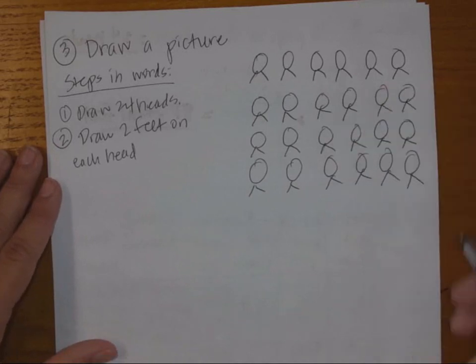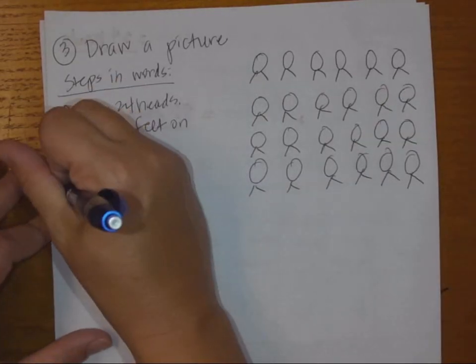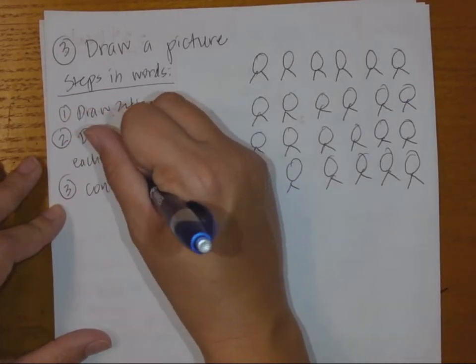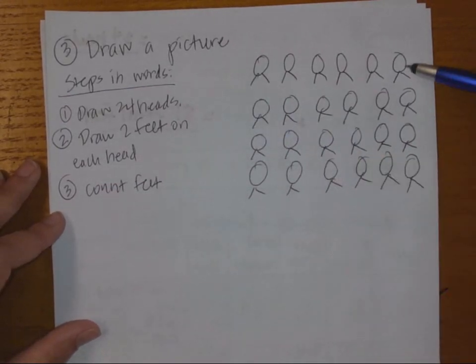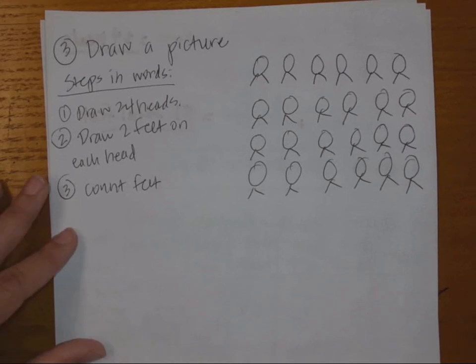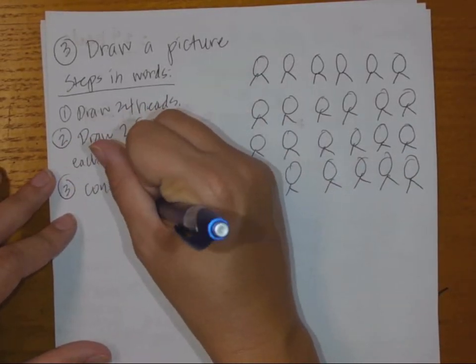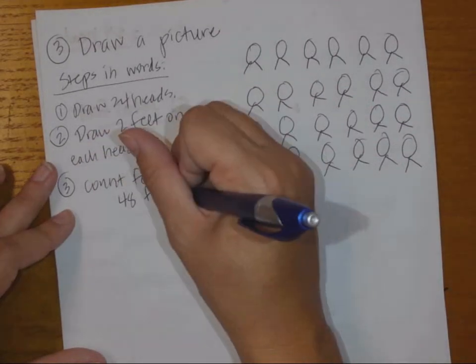Okay, so now that I have all those feet drawn, I need to count and see how many feet I have there. So count your feet. So a younger student will probably count 1, 2, 3, 4. We know I have 24 heads with 2 feet, so that would be 48 feet, right? So 48 feet is what I have right now. How many feet do I need for this problem? I need 80 feet.